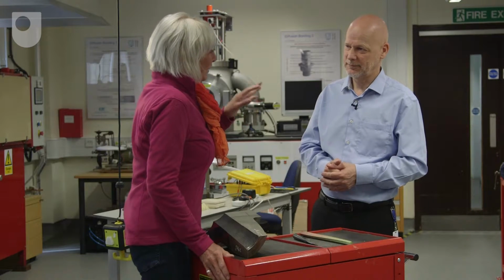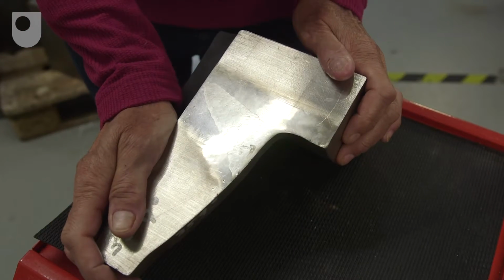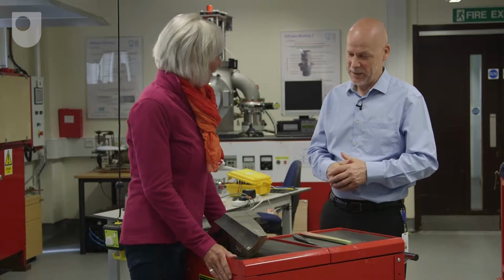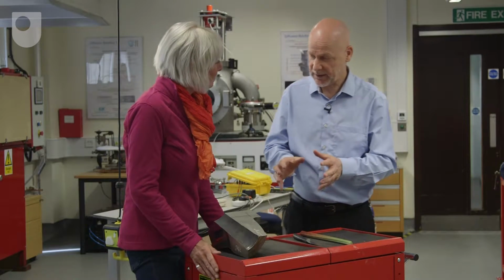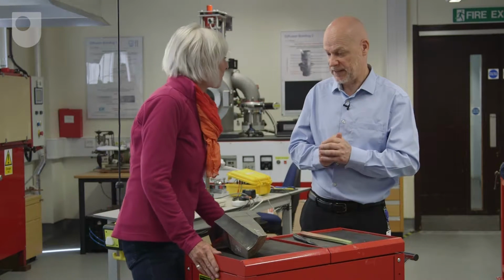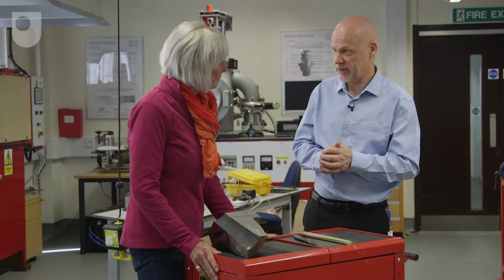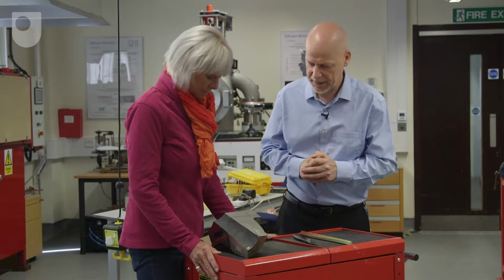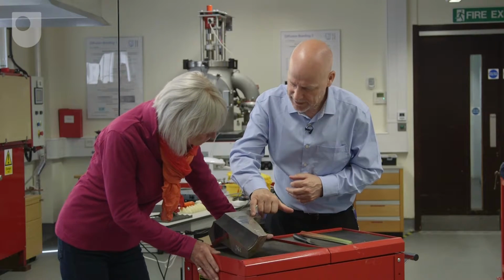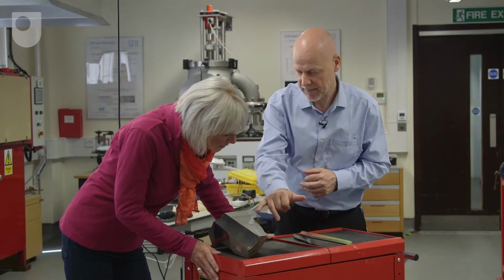So what kind of components fail? And I'm guessing that we've got a part of a component here, this large chunk of metal. Yeah. Well, this piece of metal was extracted from a nuclear power station, and it's actually part of a steam header. So this is a vessel containing steam collected from boiler tubes at a nuclear power station. And what's interesting about this sample is that there is a crack about 10 millimeters deep, just adjacent to this large weld here. Oh, I can see it.